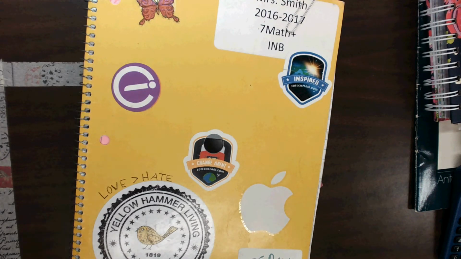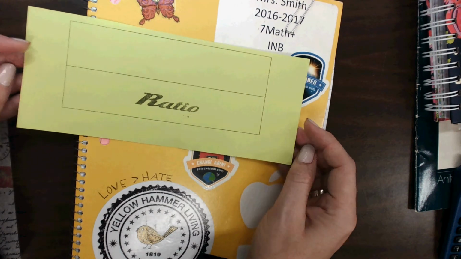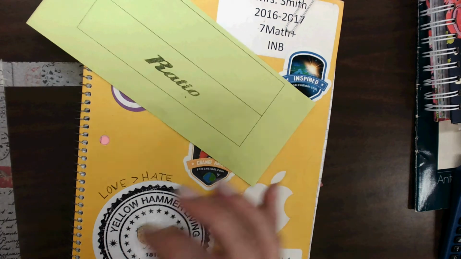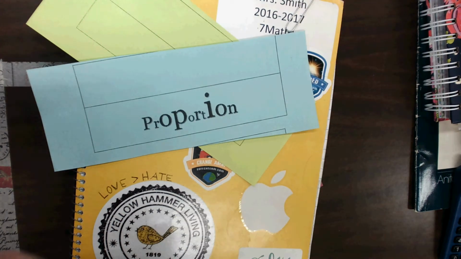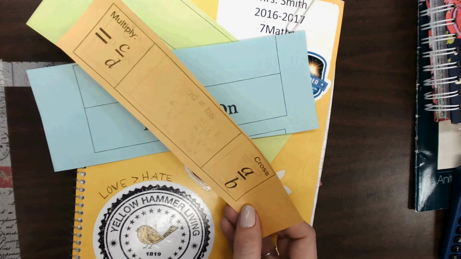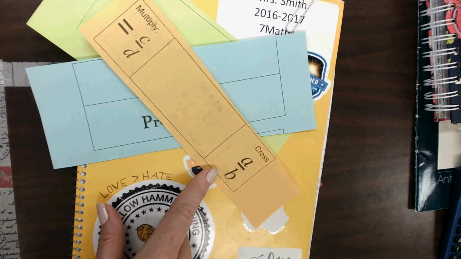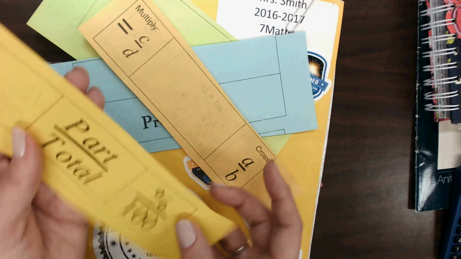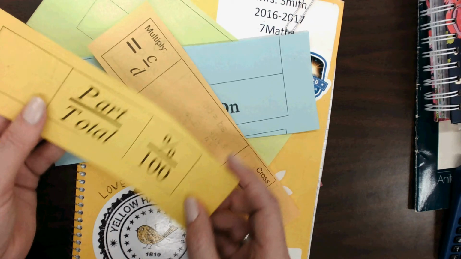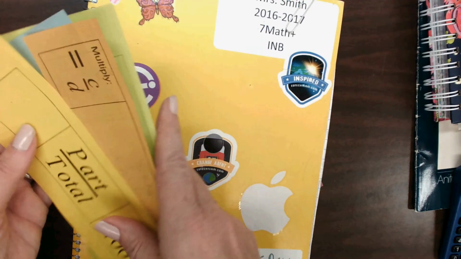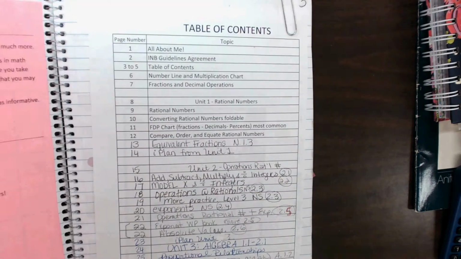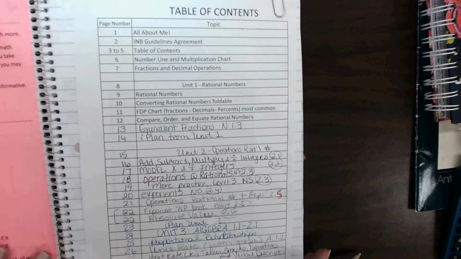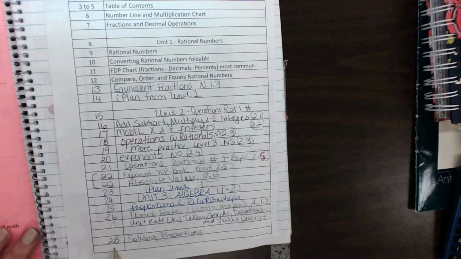So when you're done, you should have a ratio that is cut out, a proportion that is cut out, and then separate skinnier ones. One is going to be about cross multiplying, and the other one is going to be the percent proportion. So those are the 4. Again, when you have them cut out and you've seen the video, you'll know a little more clearly what you need to do. Let's start by opening our interactive notebook, and you should be on page 28.